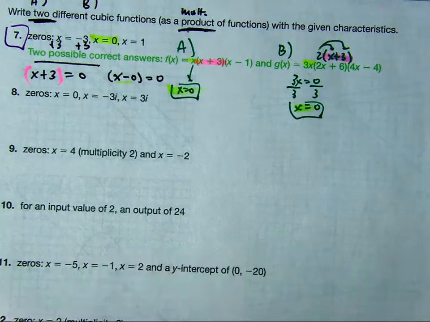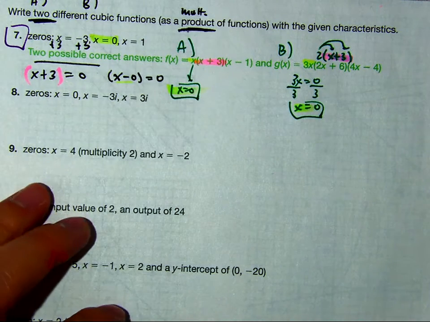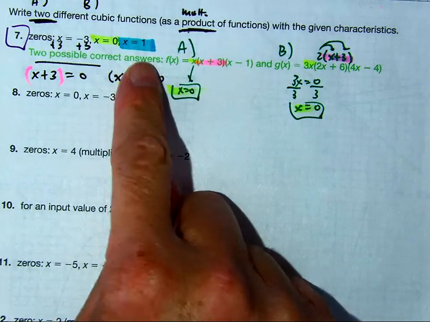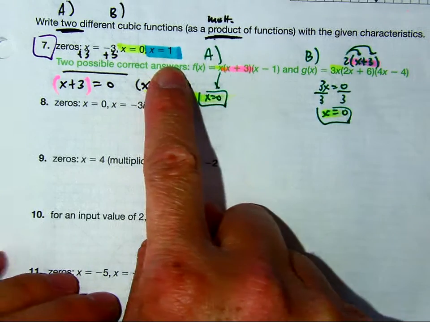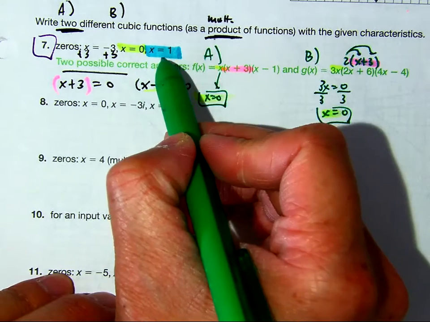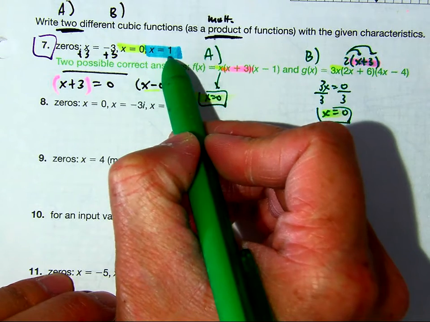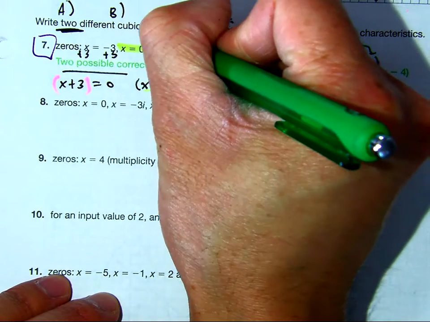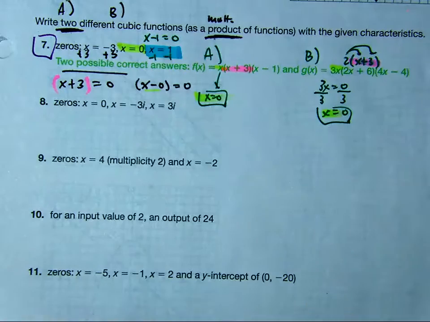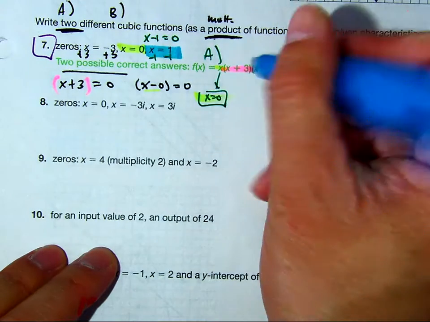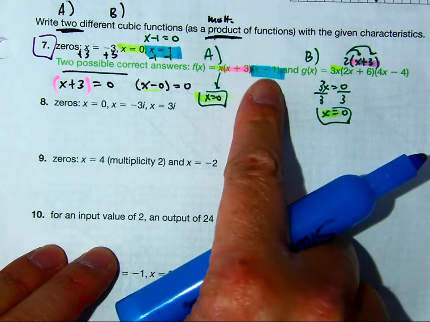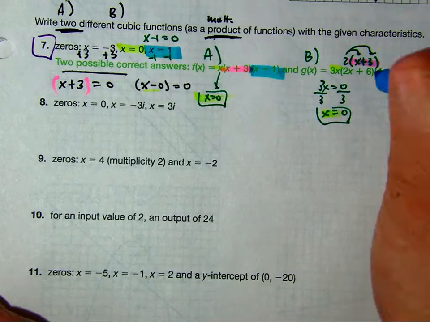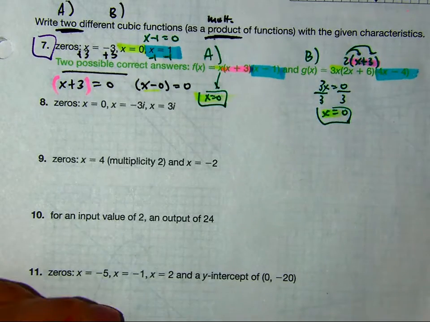Let's do the last one, x equals 1. Class, how do I set that equal to 0? It doesn't say 0, so how do I get a 0 here, class? Minus 1. So I'm going to get x minus 1 equals 0. Well, I see the x minus 1 here. Look what they did to this one. What did they do to the x minus 1? They just multiplied by 4.